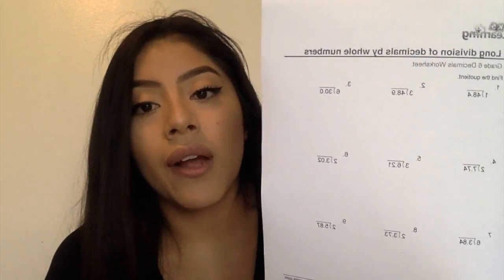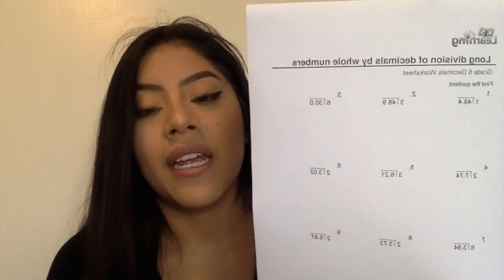Today we will be working with dividing decimal numbers by whole numbers, and we will be solving these problems through long division. You should have a worksheet that looks like this. There are a total of 9 questions on the worksheet. We will work through a couple of them together until we get the hang of it, and then you will go ahead and finish the rest on your own. So let's jump right in and begin with number 1.